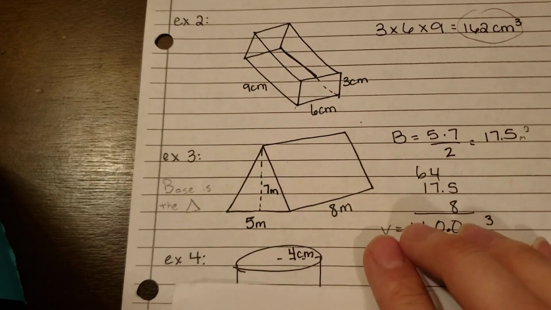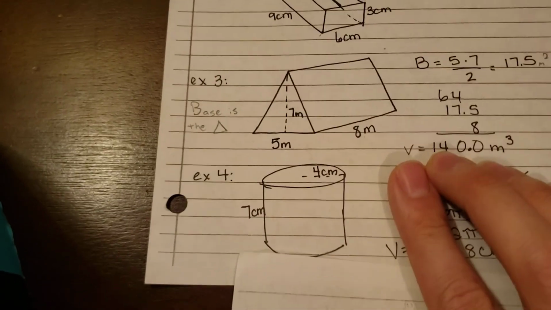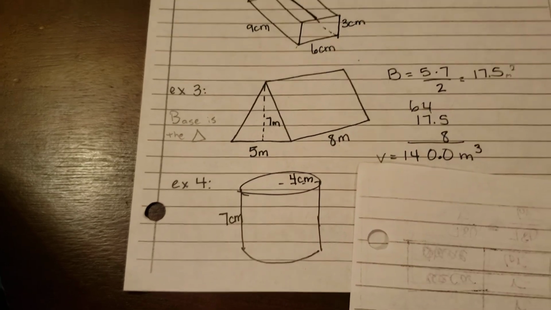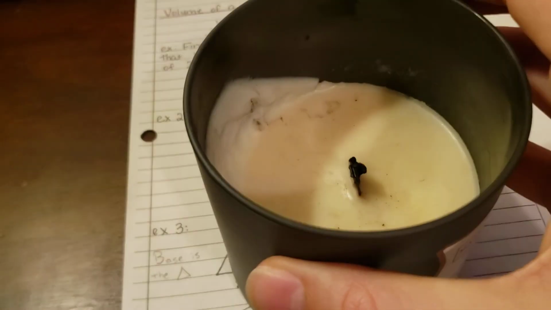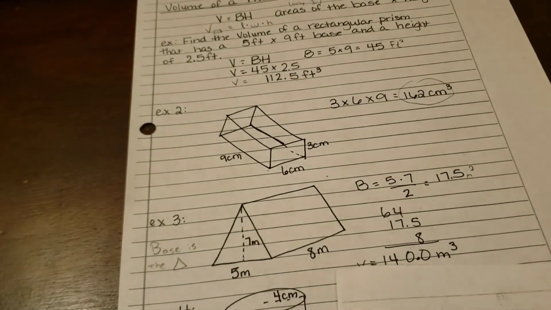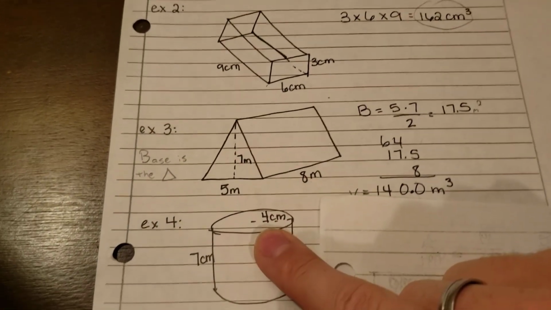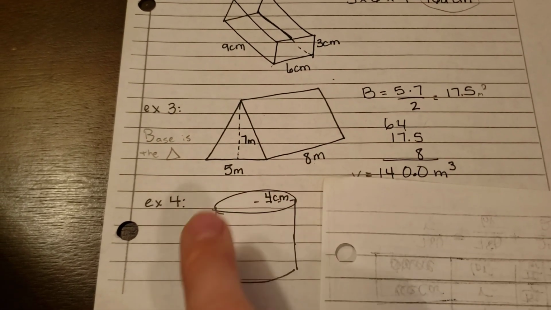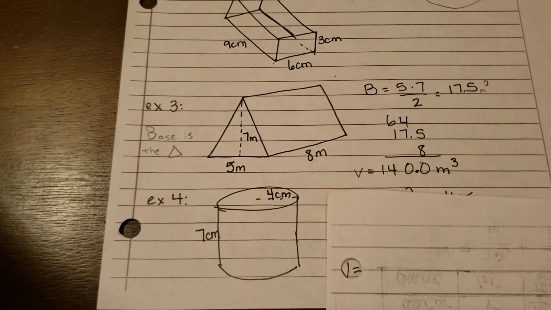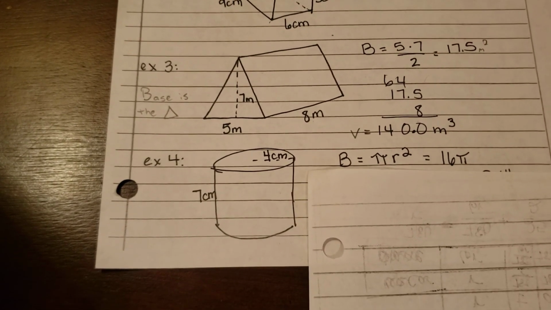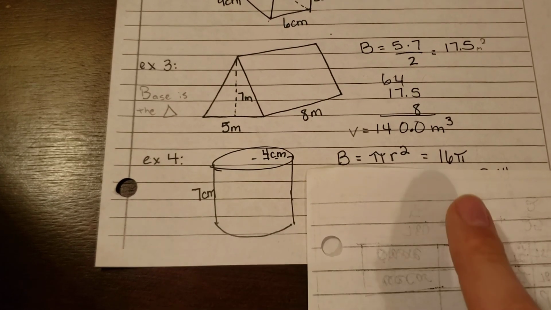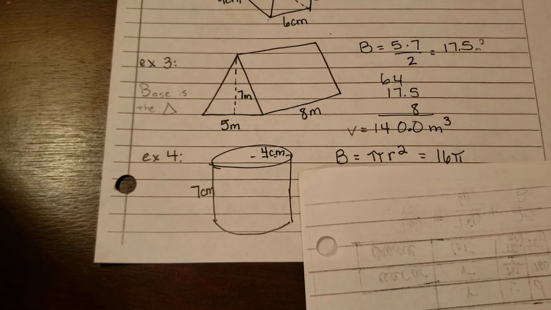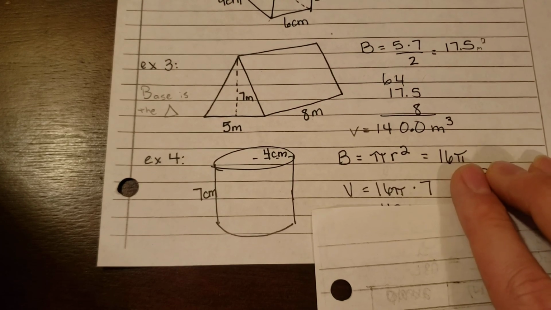Okay, moving on. Our last example is a cylinder. So this is like my candle that I have over here, right? If I wanted to figure out what could fit in this bad boy, and I knew it had a radius of 4 centimeters and a height of 7 centimeters, well, again, I need to find the area of the circle, which for circles is pi r squared. In this case, 4 squared is 16, so 16 pi is the base. And then the volume would be 16 pi times 7.